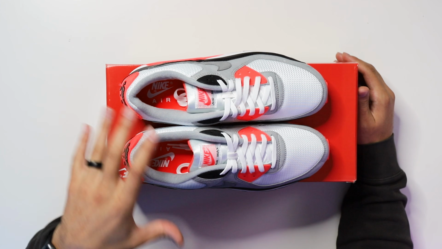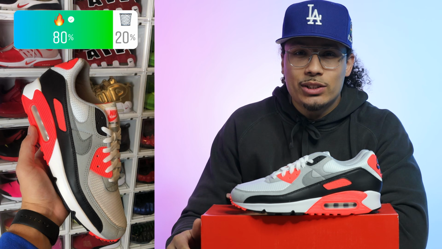Now the Air Max 90 on the other hand, this is definitely a very iconic model, but at the same time, it's just not the OG. The OG typically always wins, so let's see what the people think. 80% of the people chose fire and 20% of the people chose trash. This might actually be a pretty good battle, seeing which model people like the most.